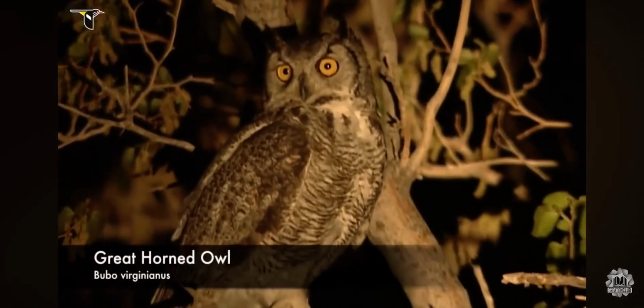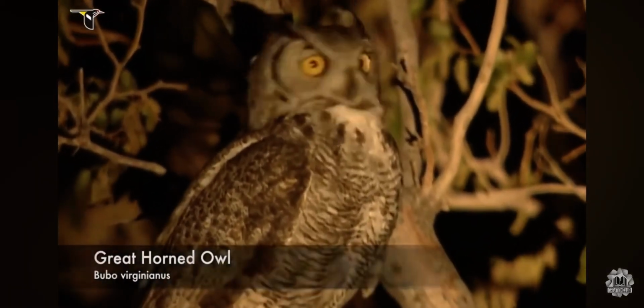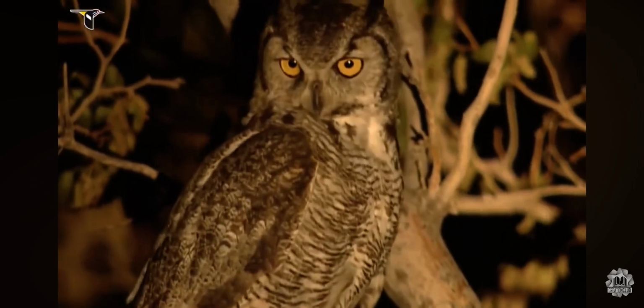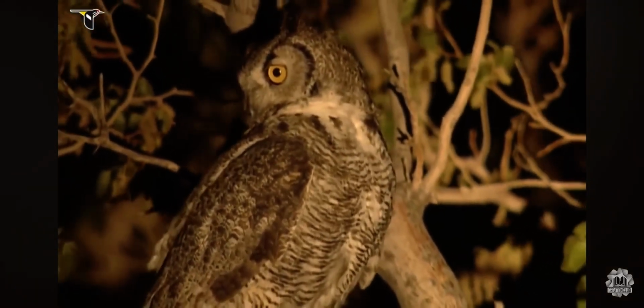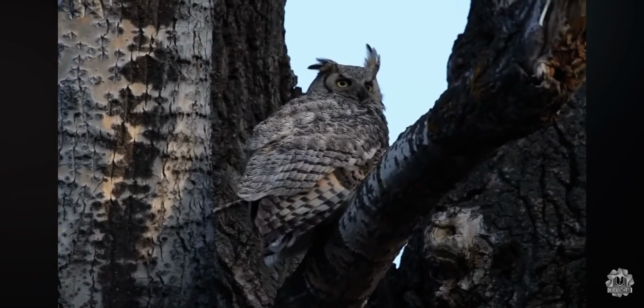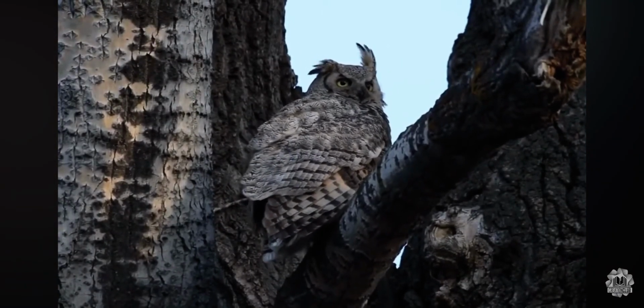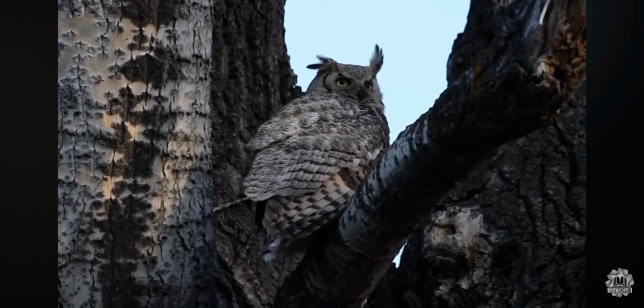The great horned owl is a beautiful example of predator camouflage. These nocturnal hunters are the most widely distributed owls in North America, having a habitat range that extends from northern subarctic North America down to the southernmost tip of South America.